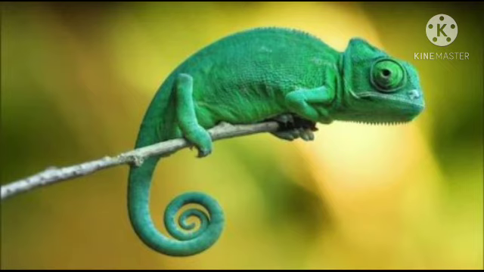So finally, we can give you a conclusion that all these living creatures on this land, in the water bodies, or in air, wherever they are living, they have to adapt to their environment, and they should change to their habitats in order to run their lives.